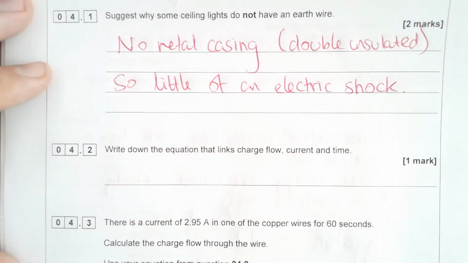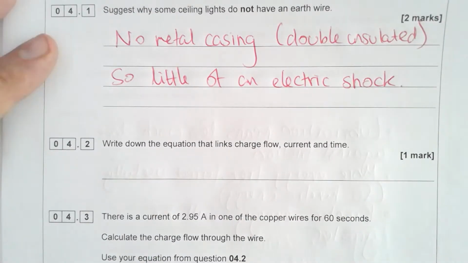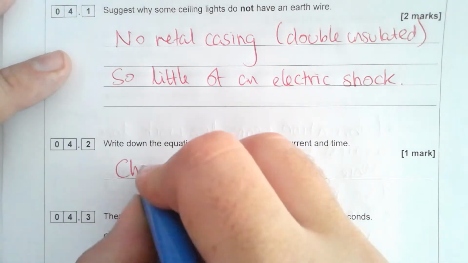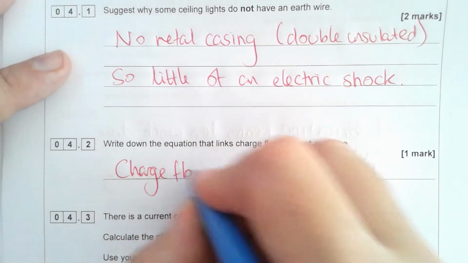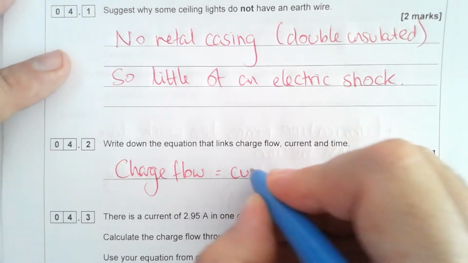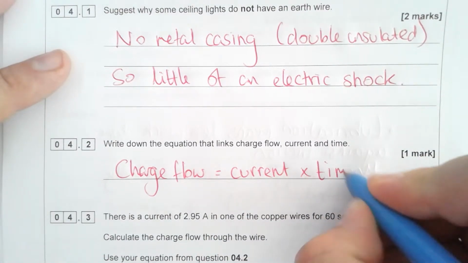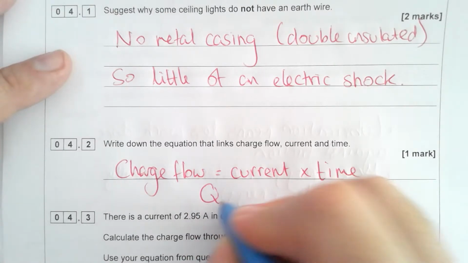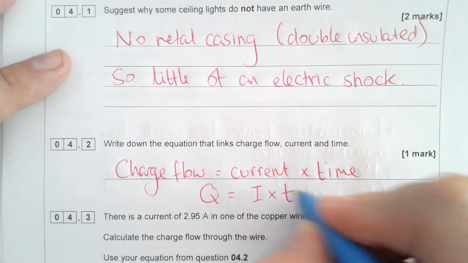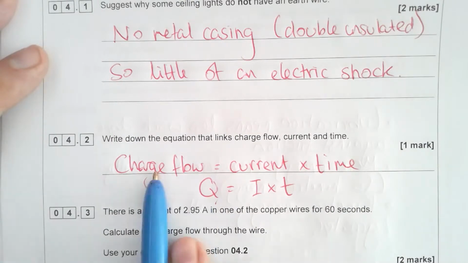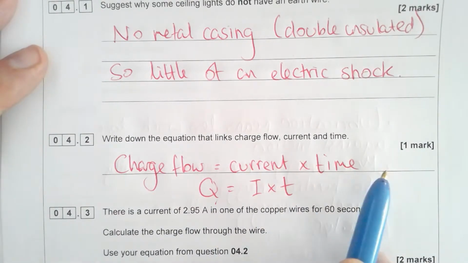Next, write down the equation that links charge flow, current and time. So we need to remember this. This is one of the ones we need to learn. So charge flow is current multiplied by time. If you were to write Q equals I times T, that would also be acceptable. So Q for charge, I for current, T for time.